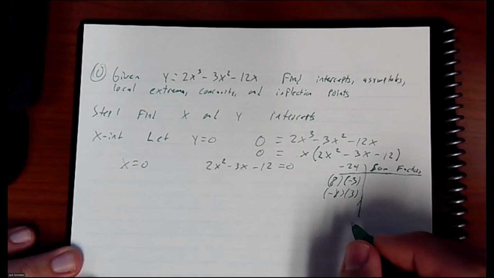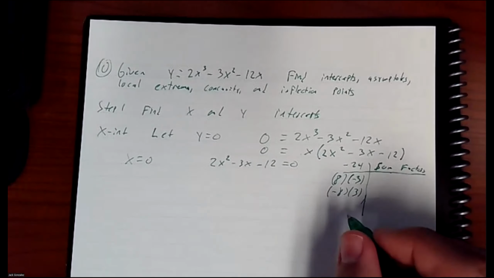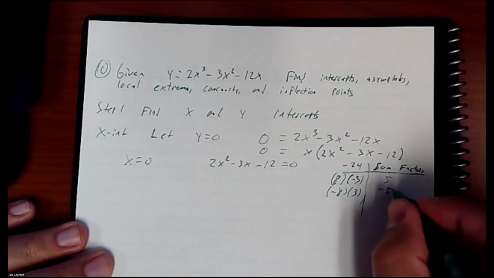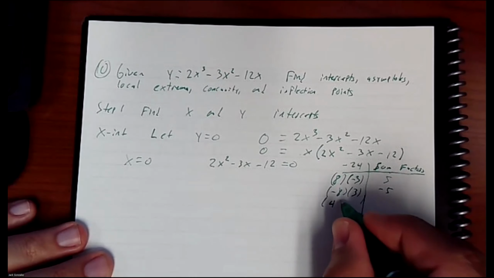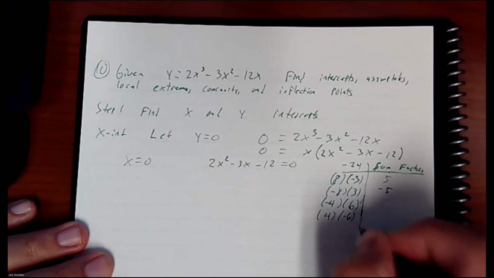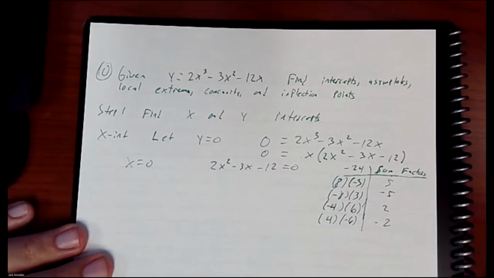What else works? 6 and 4 doesn't work. 12 and 2 doesn't work because these add up to 5 and negative 5. 4 and 6 would be 2 and negative 2.